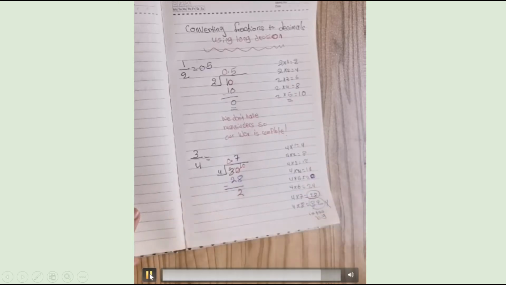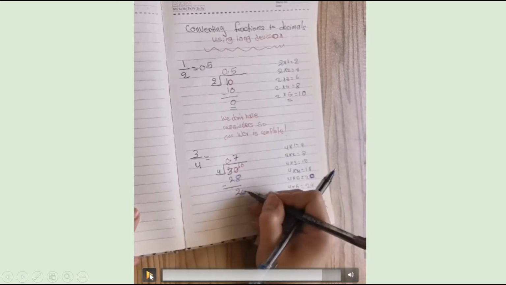28 subtracted from 30 equals 2. Again, we cannot divide 2 by 4 because it is smaller. So we need help. We put a 0 next to the 2 to become 20.